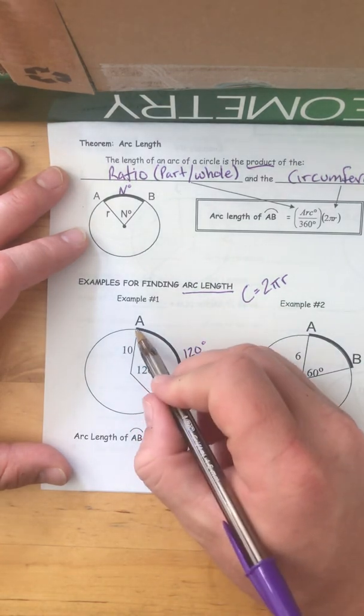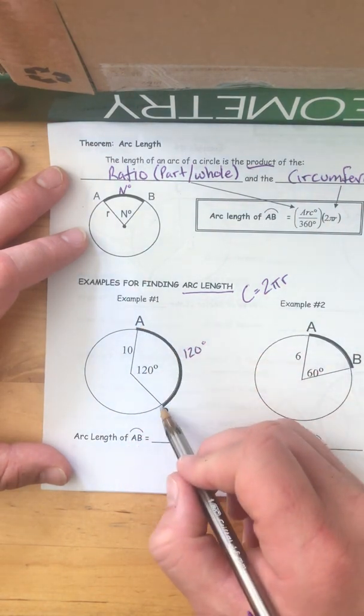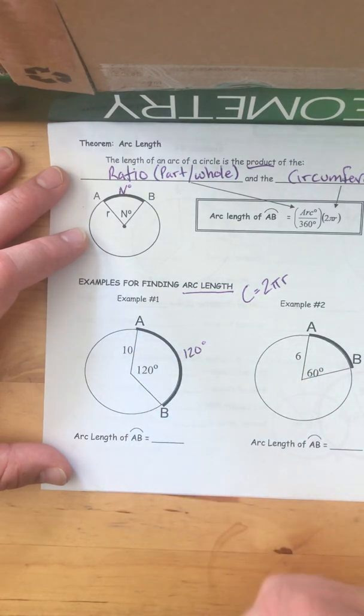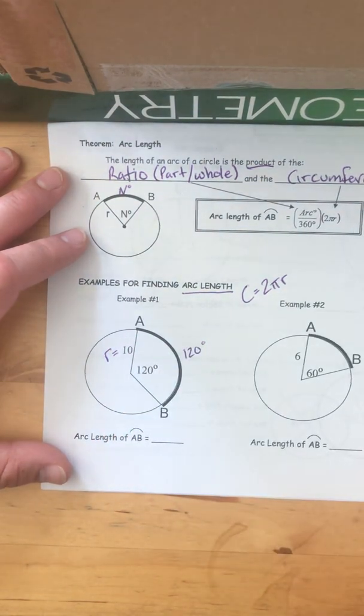We're actually finding the measurable distance, okay? So distance in measurable units of this arc, okay? That is length, not measure. Measure's degrees, okay? We also have our radius here. Our R is going to be 10, okay?